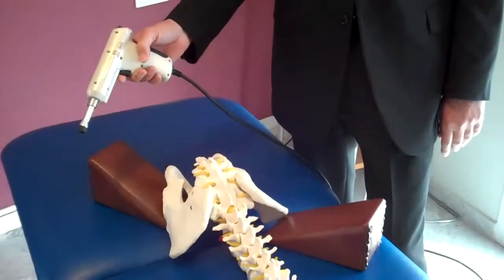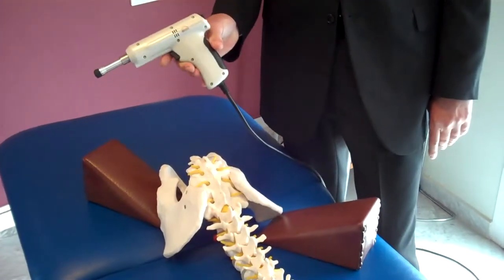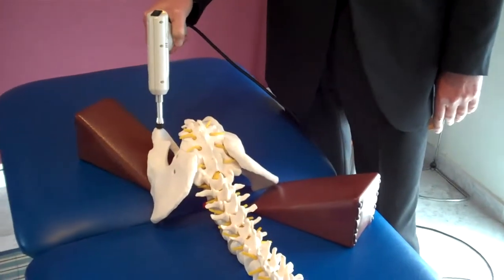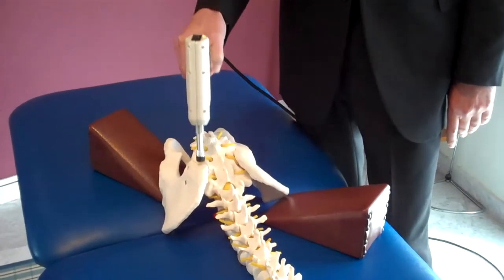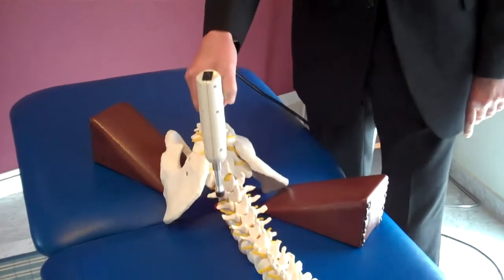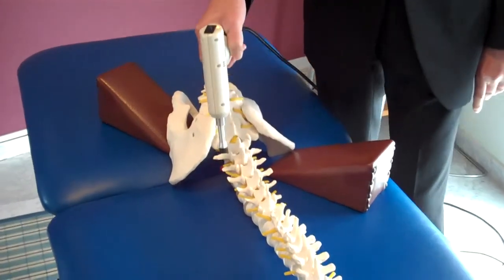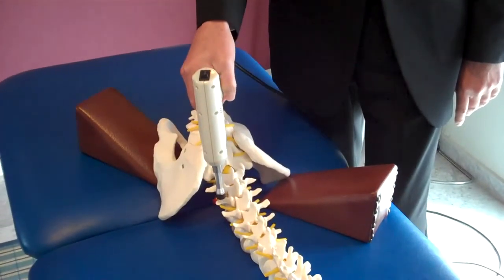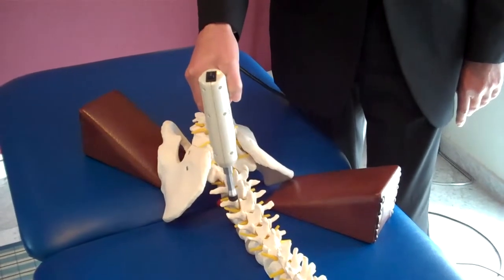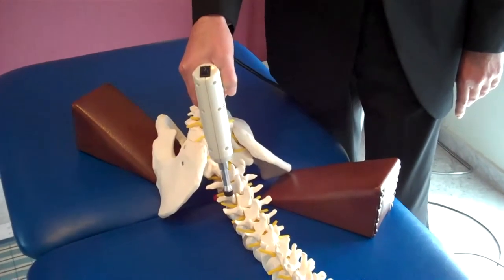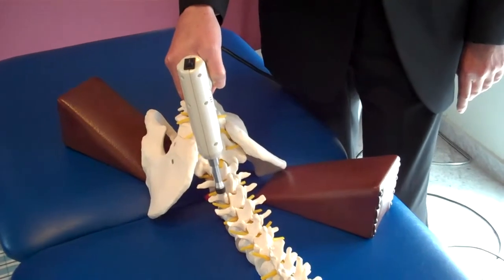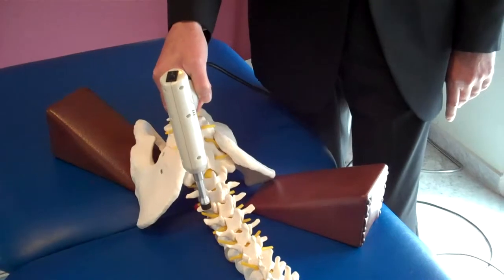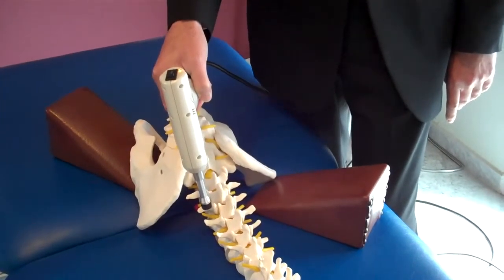I also use an instrument called the impulse, which delivers a mechanical impulse onto the various bones, for instance in the pelvis or over a vertebra. And what that does is impart an impulse into the tissues to correct the mechanics of the joints. The importance of correcting the mechanics and alignment of the joints is that it takes the pressure off the nerve, thereby alleviating any nerve interference.